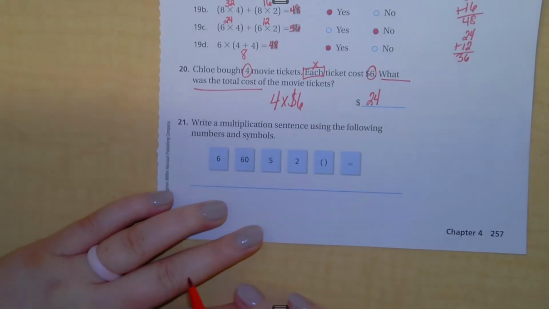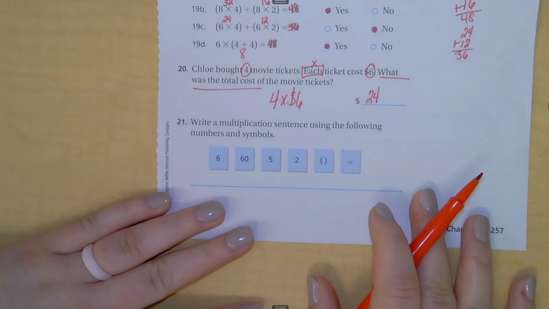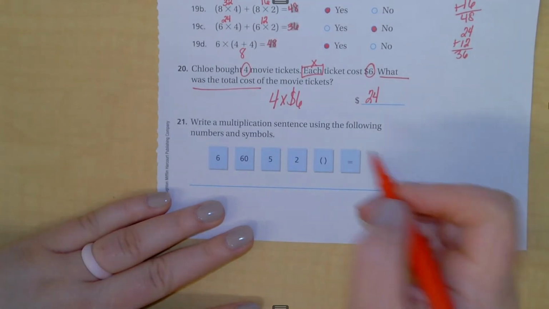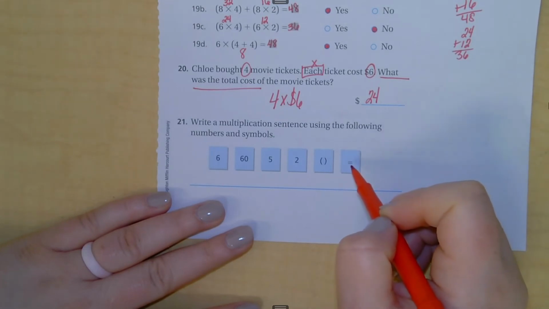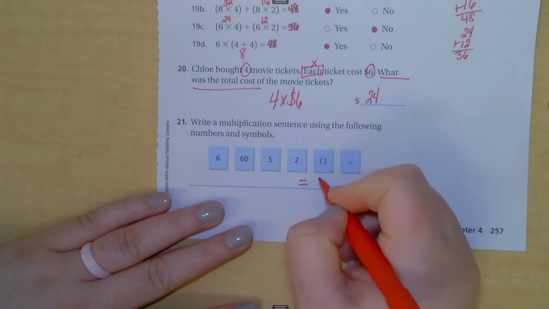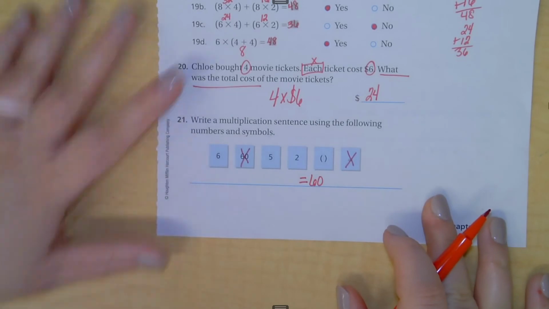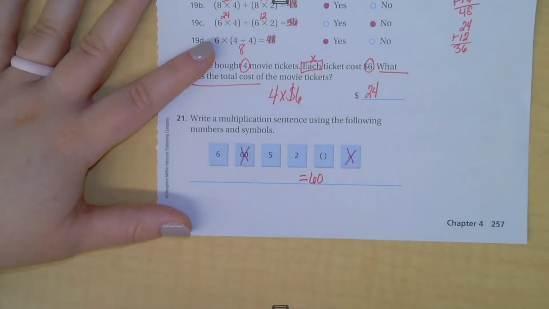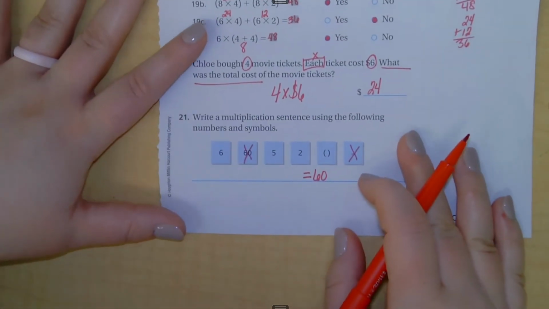Okay, let's look at number 21. Write a multiplication sentence using the following numbers and symbols. All right, well, here's what I'm going to tell you. The easiest way to start this is at the end. So you know that it's going to equal the largest number. So put your equal sign in 60. Now we just have to figure out how we are going to manage these to make them equal 60.